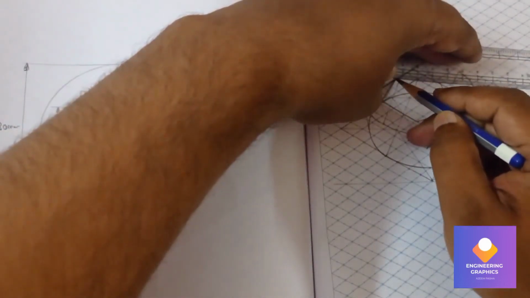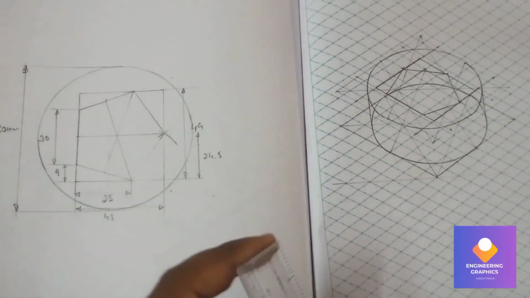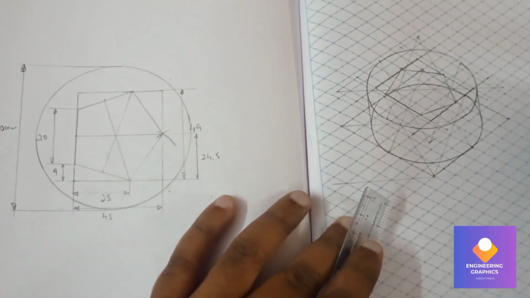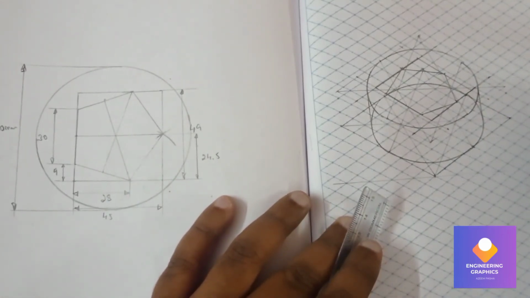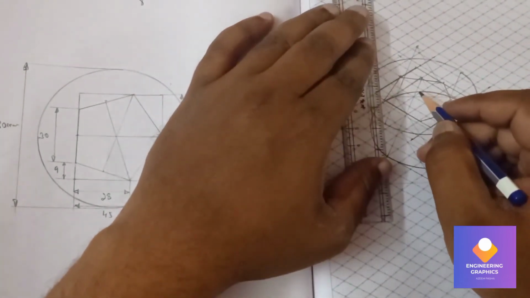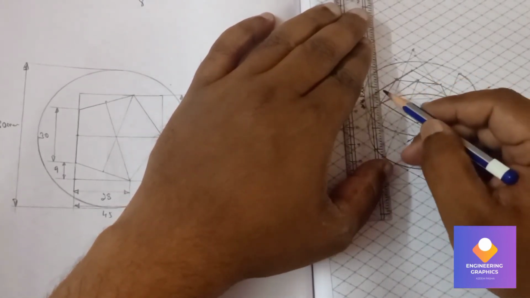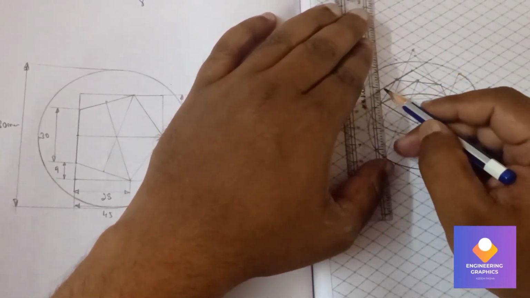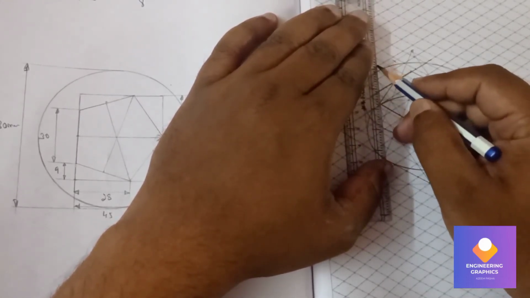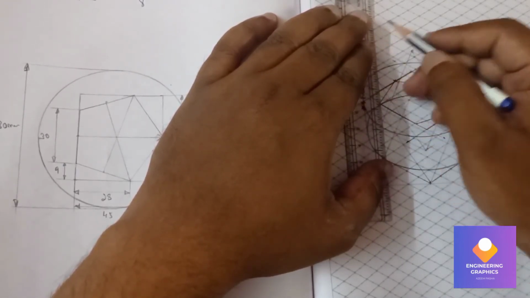So from these pentagon extremities, exactly vertically upward we should move at a height of 60 mm, that is 6 boxes. Therein also we need to construct another pentagon. So from this extremity point, using the scale, we can count the boxes here. I'll be using the help of the scale, counting the boxes only. 1, 2, 3, 4, 5, 6. That is your reference point.